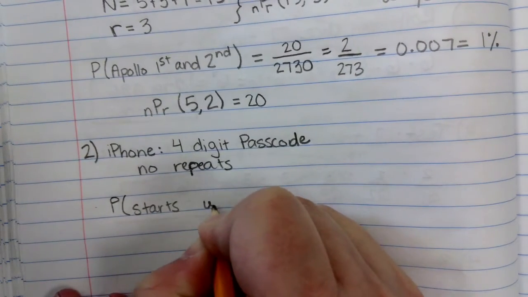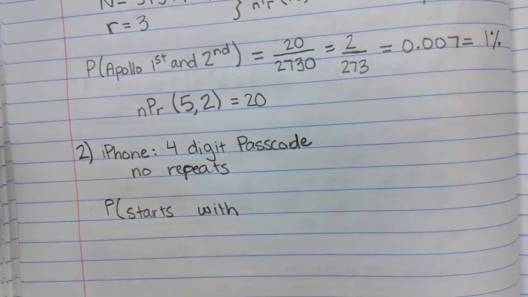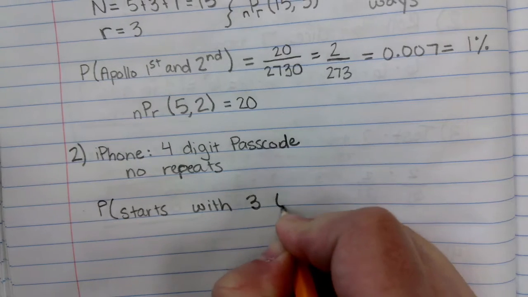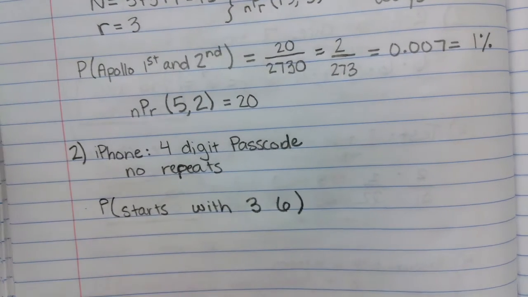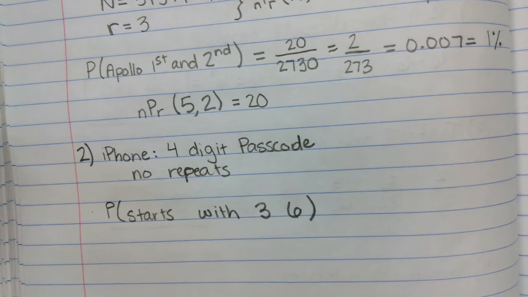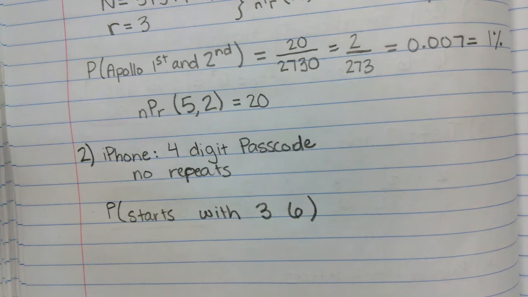So in order to find probability, we need to find out how many options there are with a passcode starting with just a 3 and a 6. And then we also need to figure out how many total passcodes there are. Okay, I always like to start with our total passcodes. So I'm going to start with total. So we're going to do that permutation.